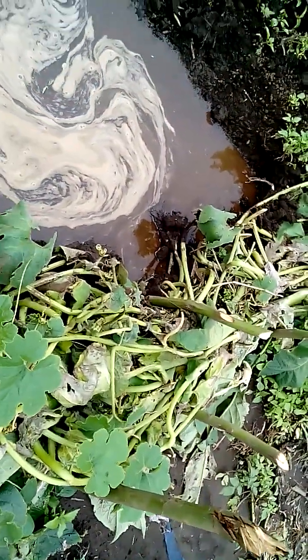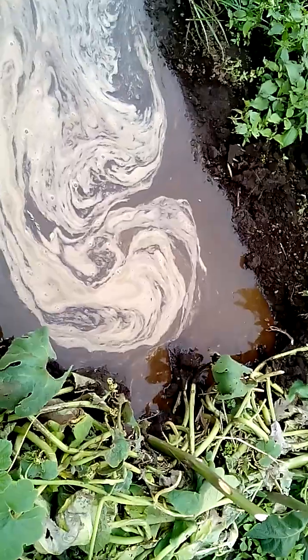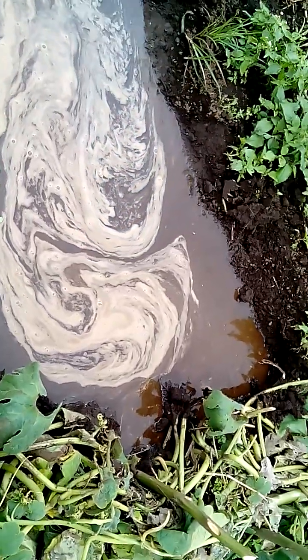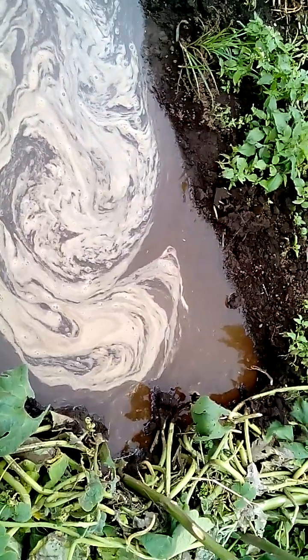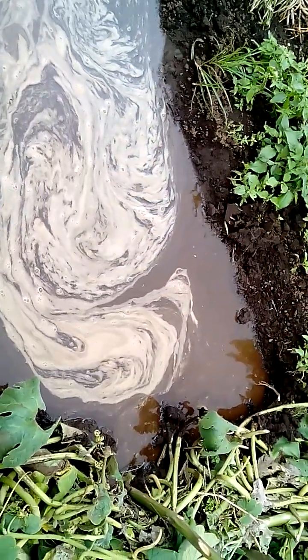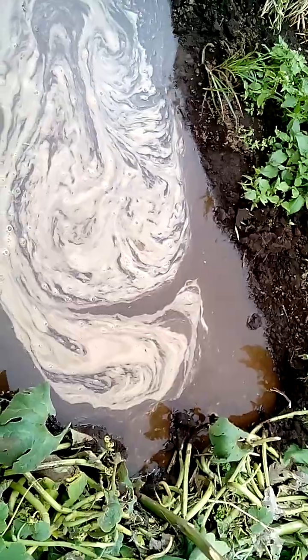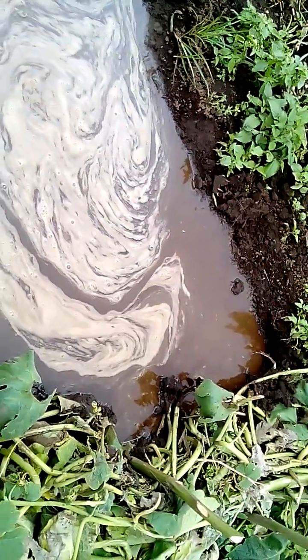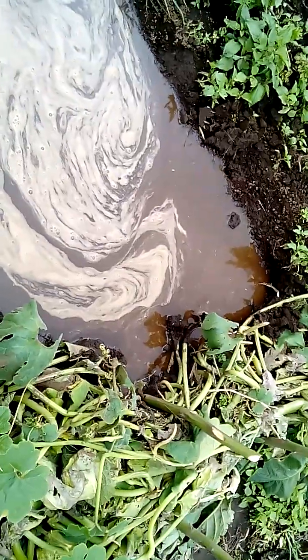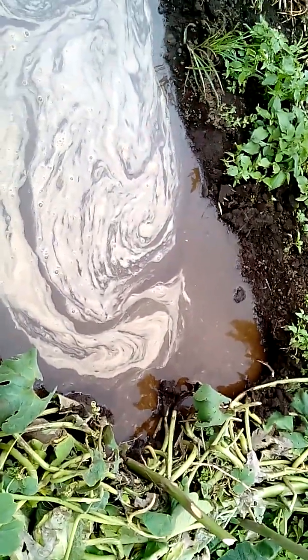As you can see, this water which has been stopped here is now accumulating, and since it is carrying a lot of topsoil, the soil in the water will sink into this pothole. Once this pothole gets filled up, the water is going to overflow and move on to the other side as clean water.